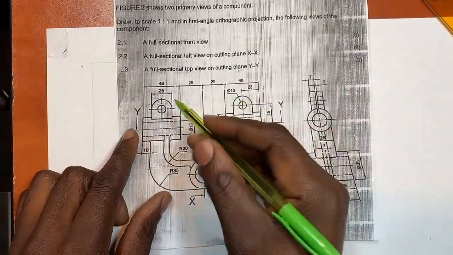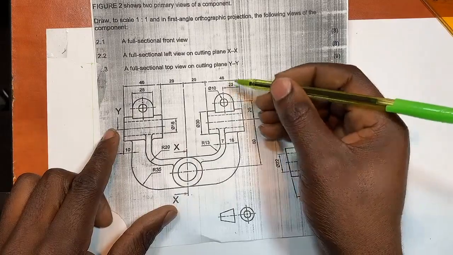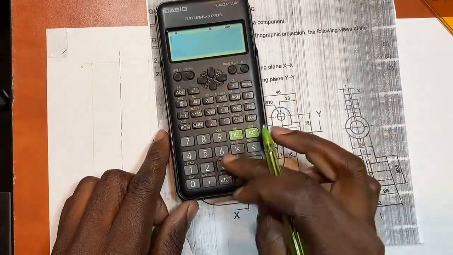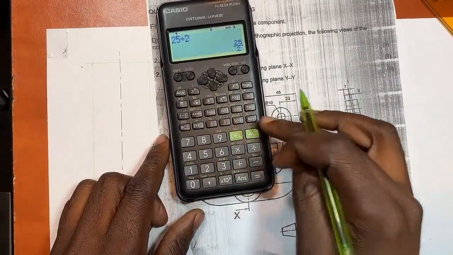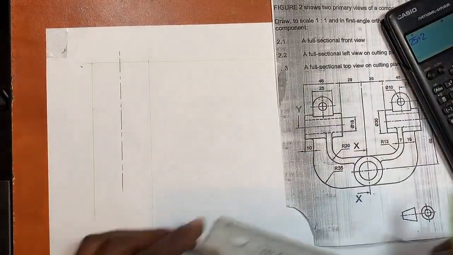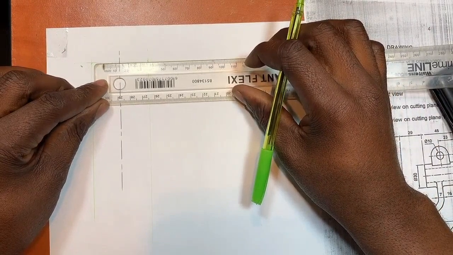So what is going to happen now? I can record the dimension from here till here. If I divide 25 by 2, I get 12.5, which is between 12 and 13.